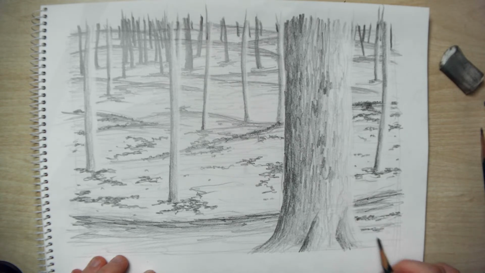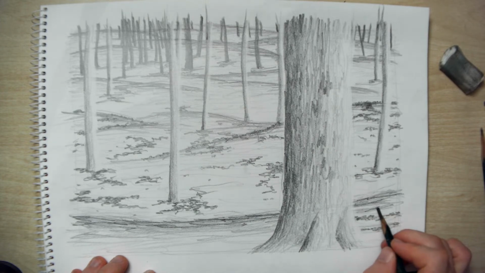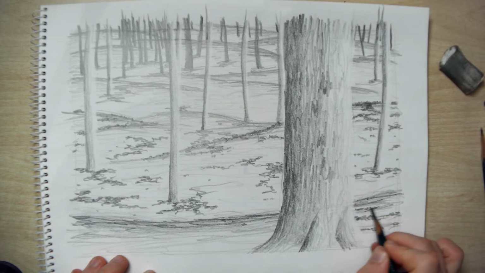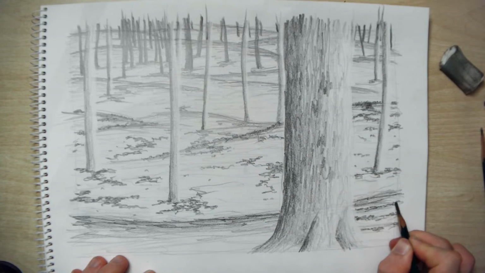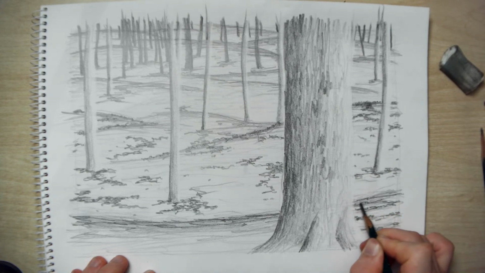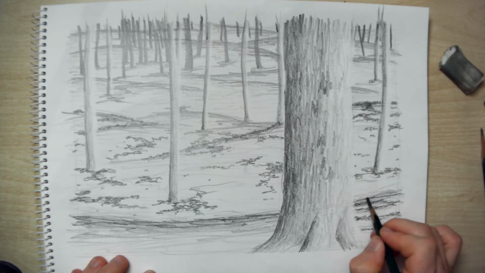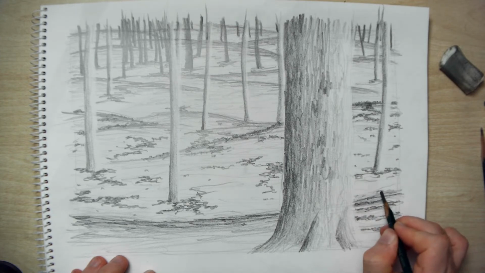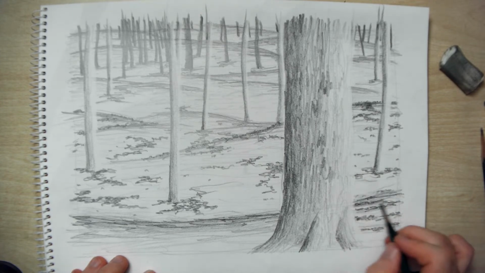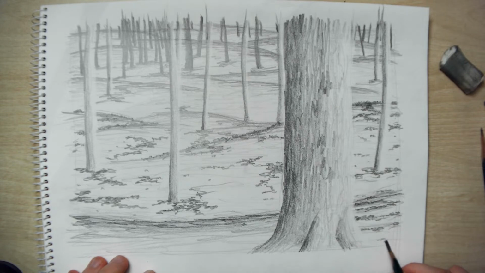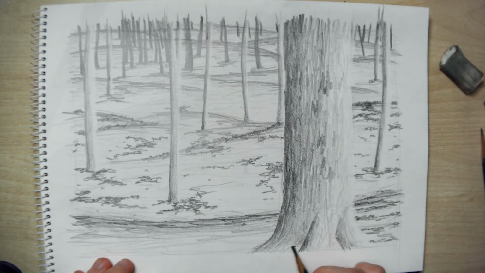All sorts of leaves lying down there. In here as well, in between the roots.